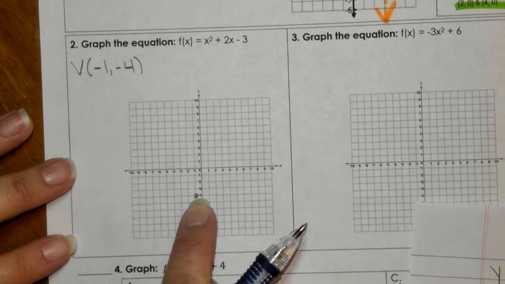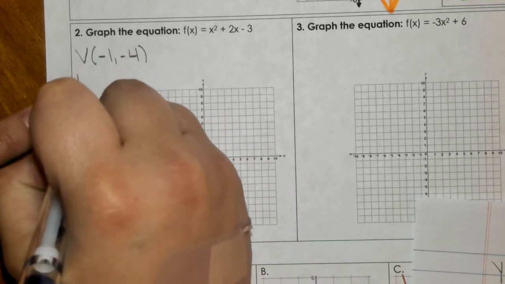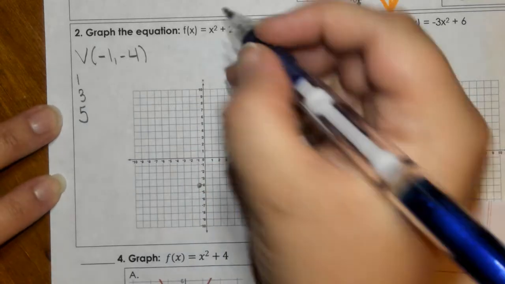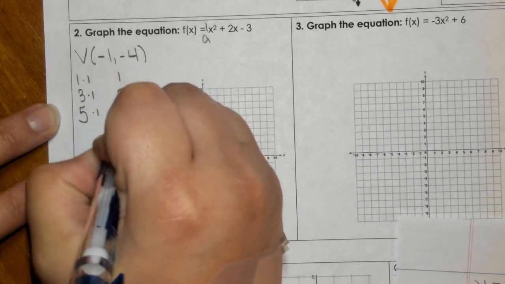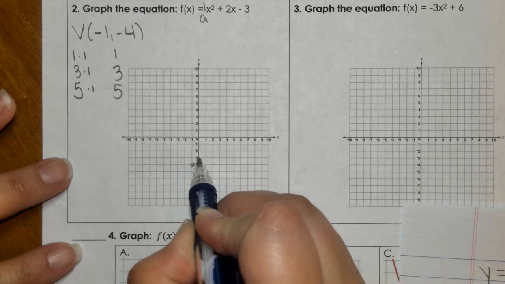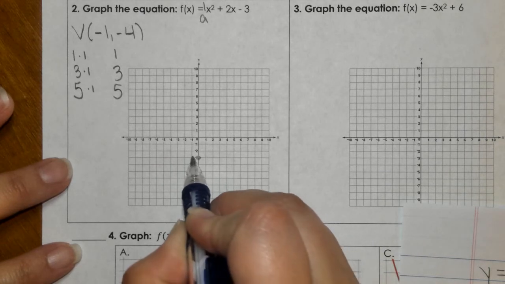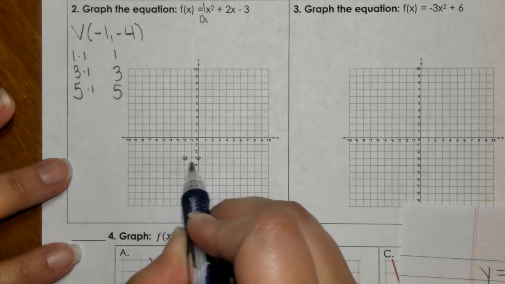Okay. Then, to get the rest of our points, if you remember, we use the pattern 1, 3, 5. We multiply by the a value, which in this case is 1. So it's just going to be 1, 3, 5. So I go up 1, right 1, up 1, left 1. And that way I have a very symmetric graph.